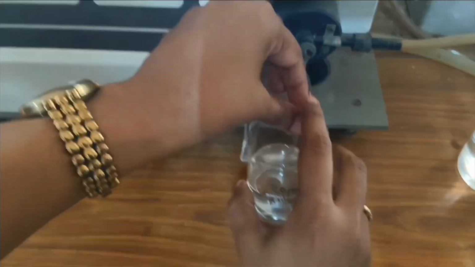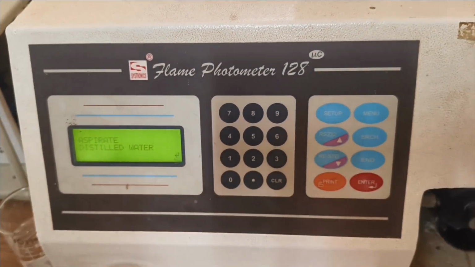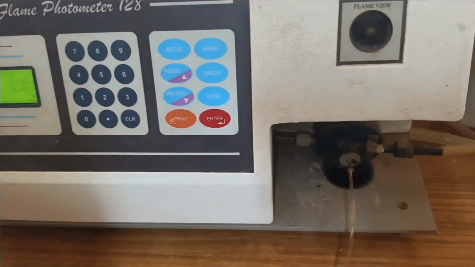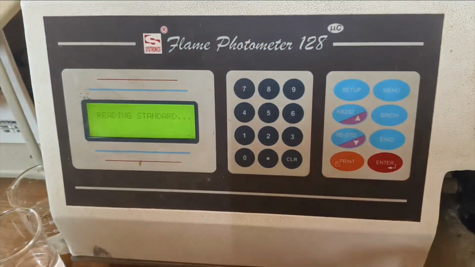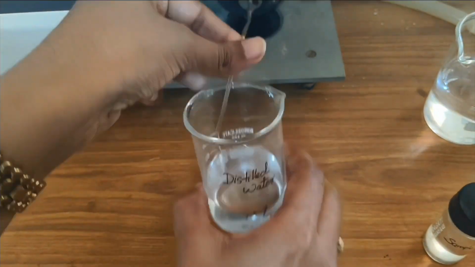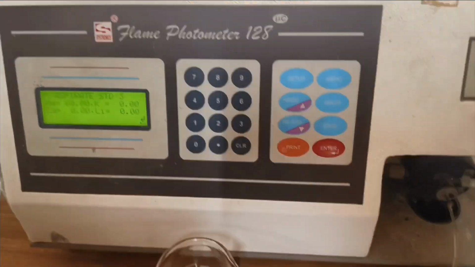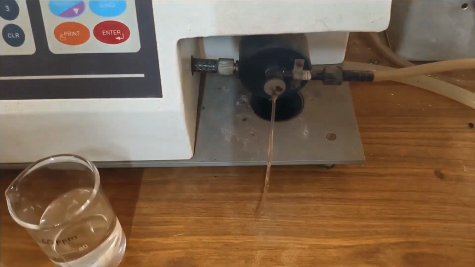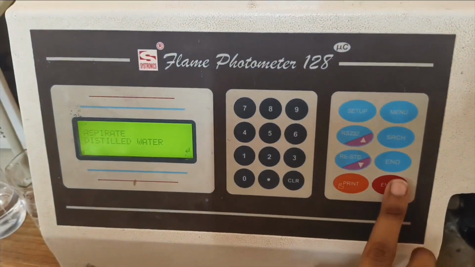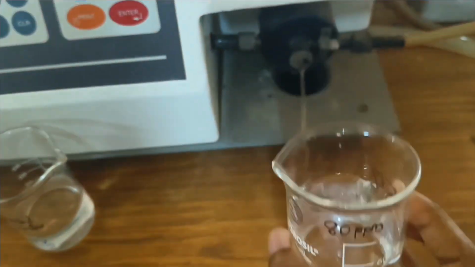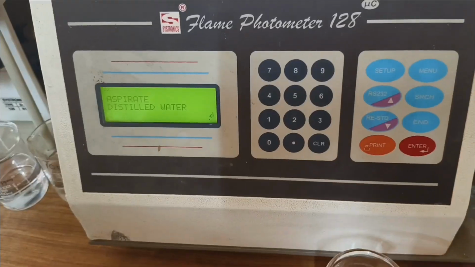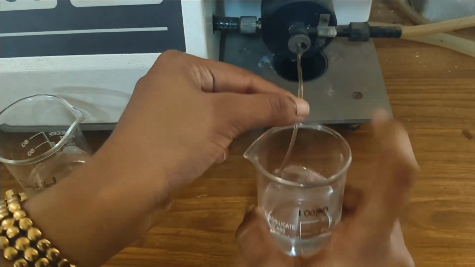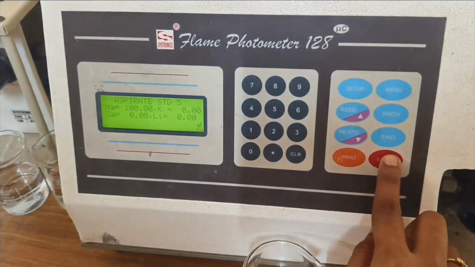Now we want to aspirate each standard one by one. First we aspirate 20 ppm standard followed by aspiration of distilled water. Then we aspirate 40 ppm standard followed by aspirating distilled water. Then we aspirate 60 ppm standard, followed by aspiration of 80 ppm standard, and press the enter button. Then we aspirate distilled water and press the enter button, followed by the aspiration of 100 ppm standard and wait a few seconds for the calibration to be over.